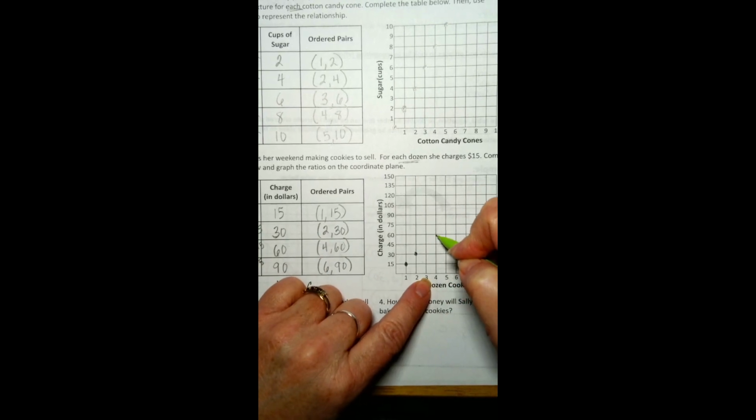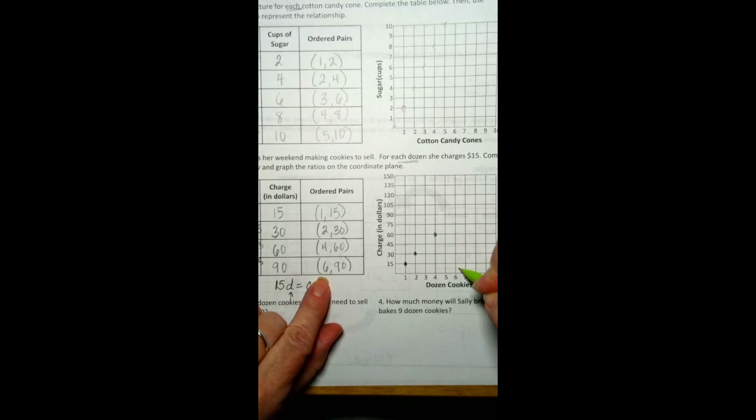Okay, so let's go ahead and graph it. So we have 1, 15, over to 1 and up to 15; 2, 30, over to 2 up to 30; 4, so we skip the 3, 4, 60; and 6, we skip the 5, 90. Okay, so then it says, actually let me try to use a straight edge here. Just gonna get some papers.